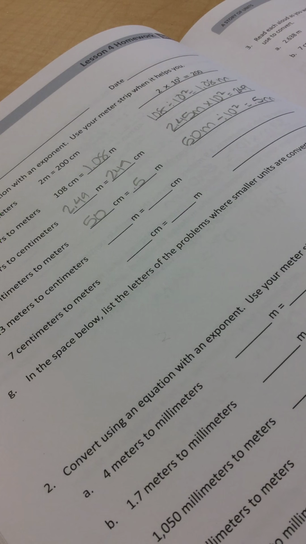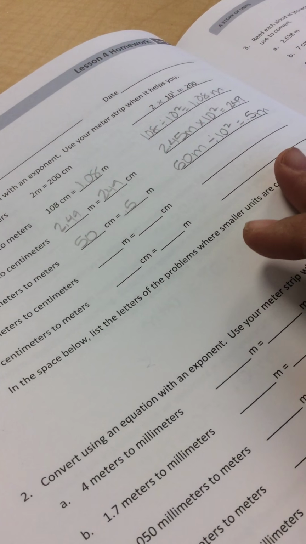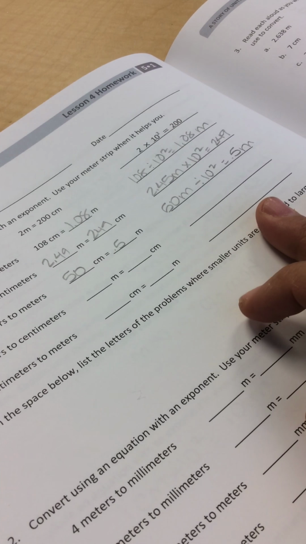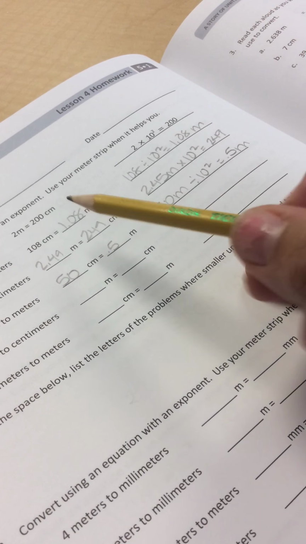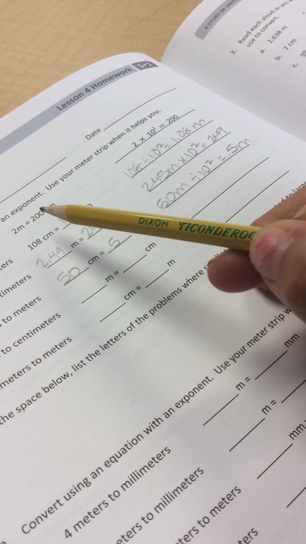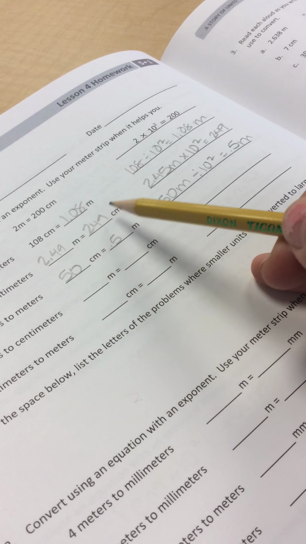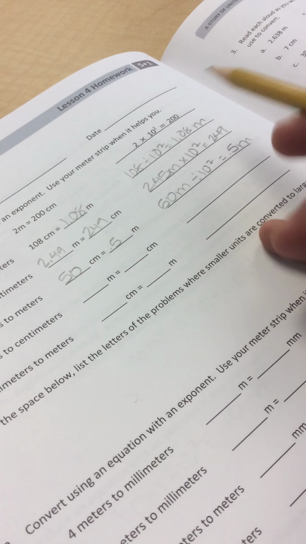This is lesson 4 from module 1. This is a couple examples from the homework. I've already done some of number 1, and in number 1 we're looking at the conversion between centimeters to meters and then meters to centimeters. So going from a smaller unit to a bigger unit and then going from a bigger unit of measurement to a smaller unit of measurement.